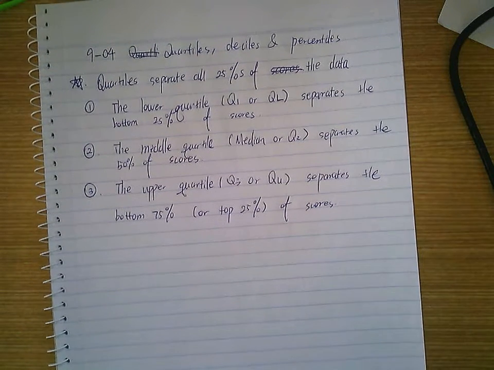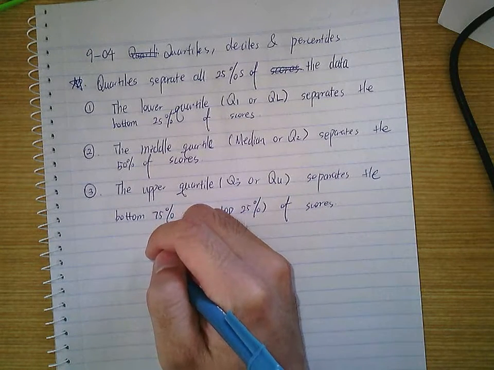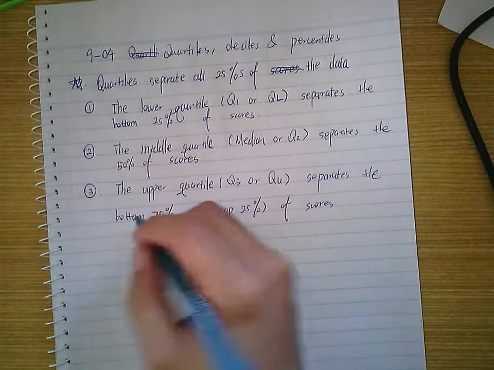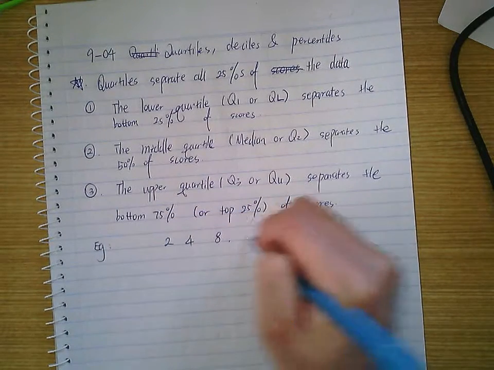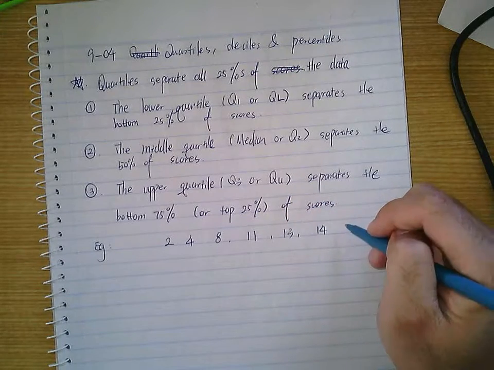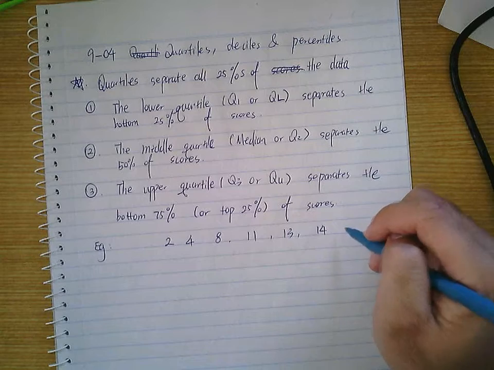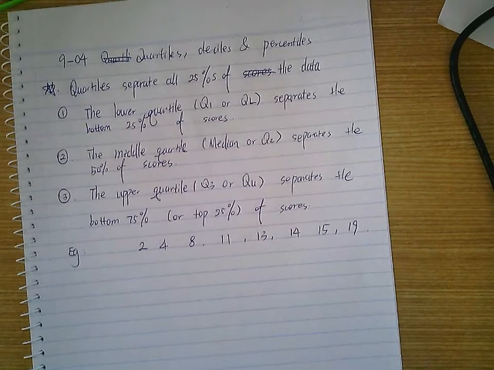So let's make an easy example right here before I move on to example 9. So for example, if I have 2, 4, 8, 11, 13, 14, 17, 20. Let's just make this example.